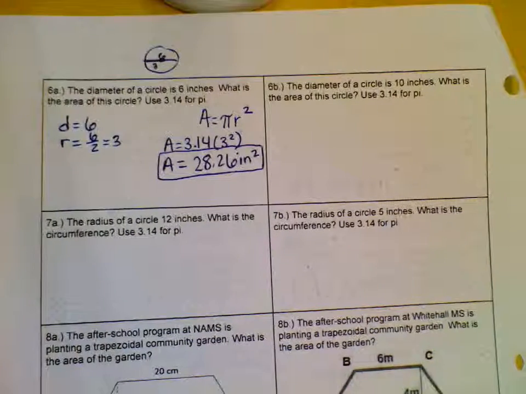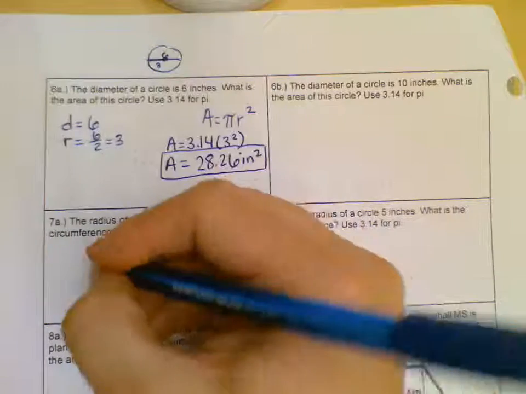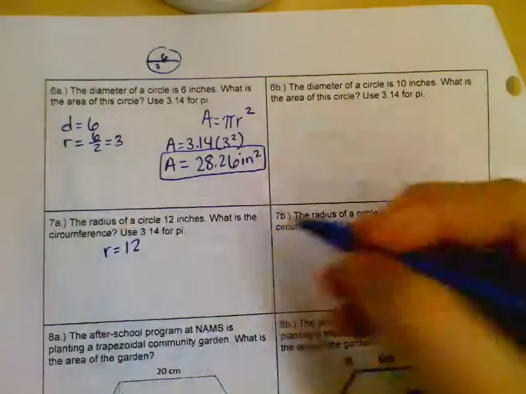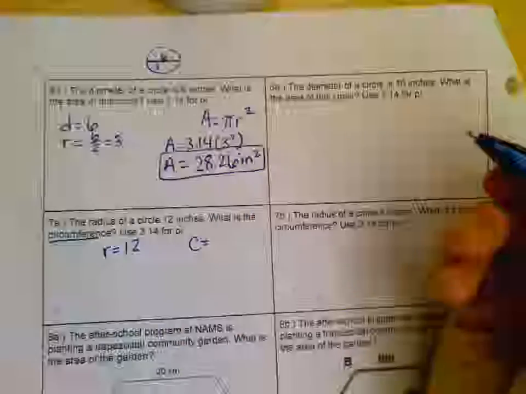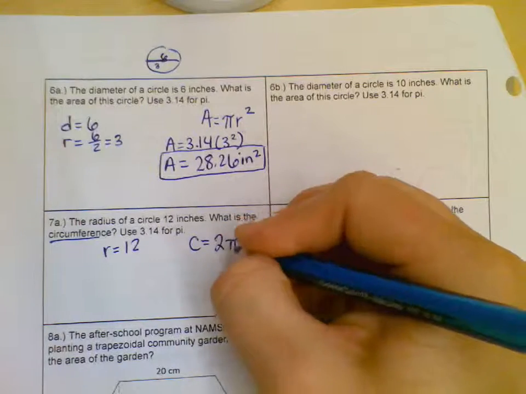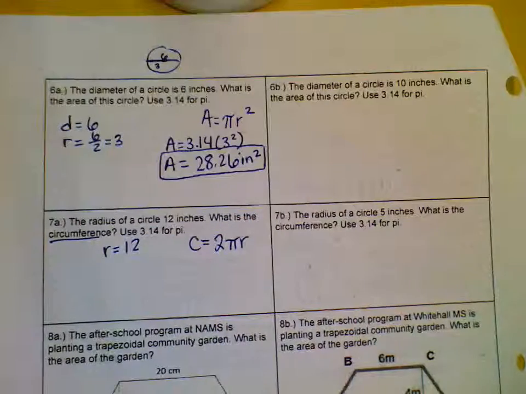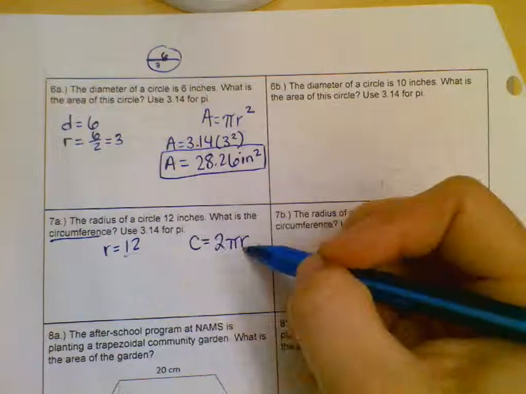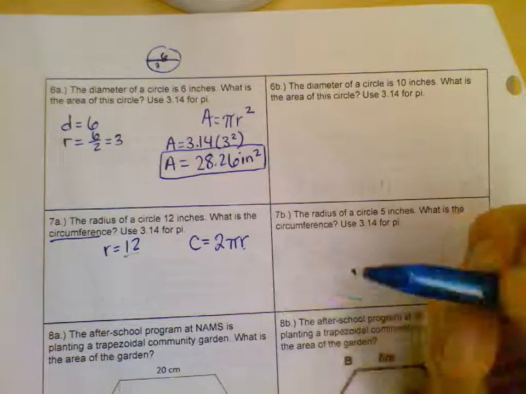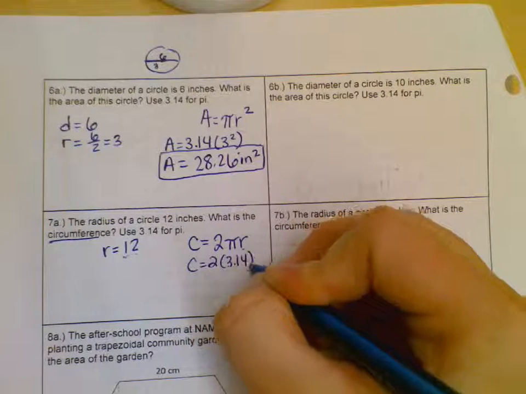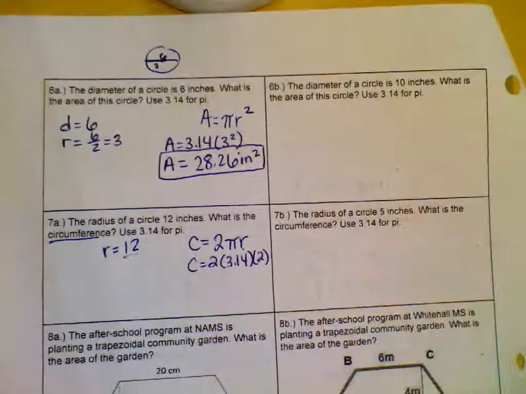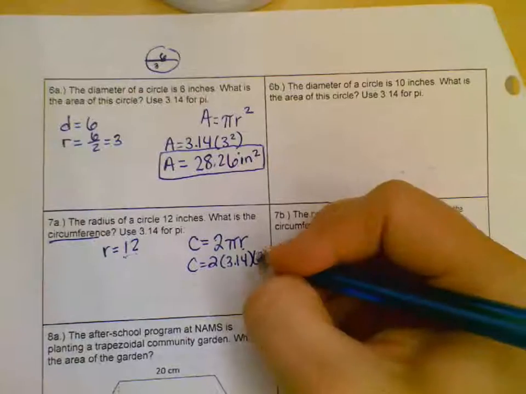Alright, number 7. The radius of a circle is 12 inches, so r is equal to 12. What is the circumference? The equation for circumference is 2 pi r. All I need to do is take this r, plug it in here, replace pi with 3.14, and I can solve this problem. Not 2, sorry, 12.